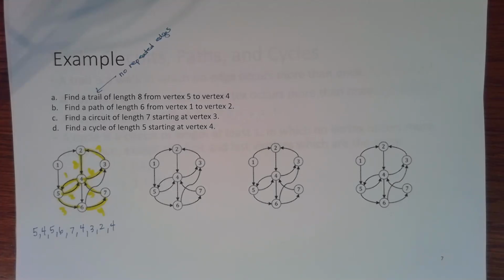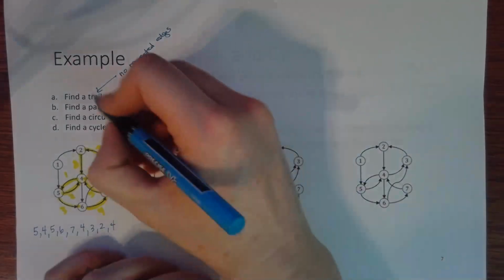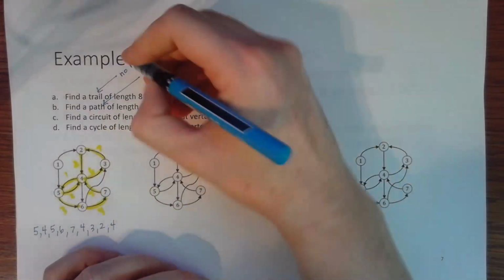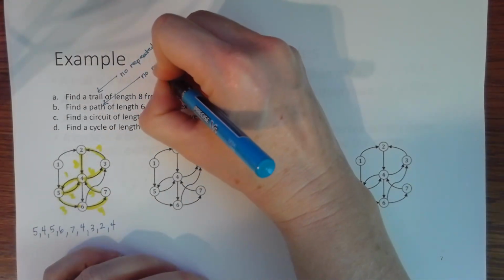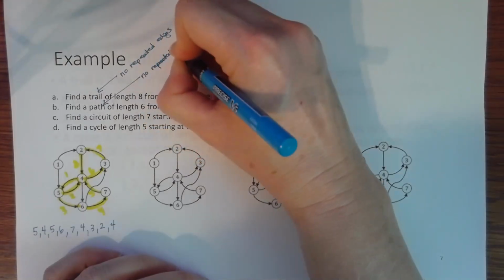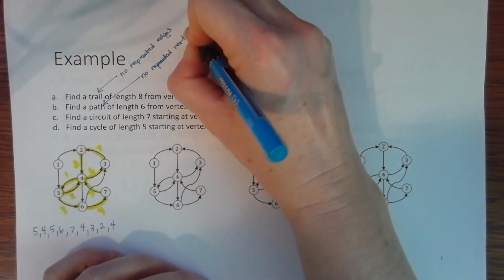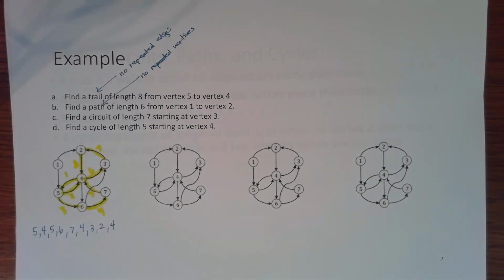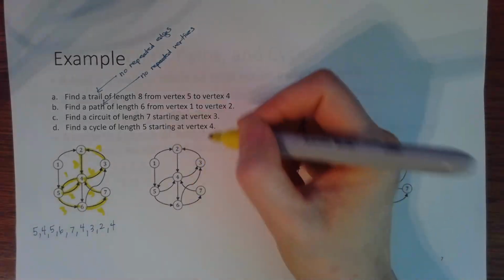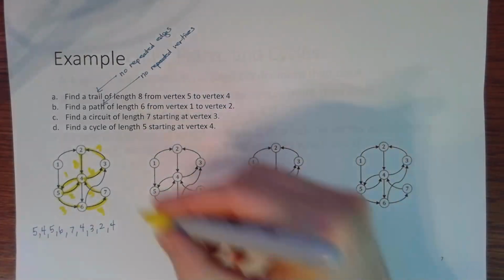Then in the next one we want to find a path of length 6 from vertex 1 to vertex 2. Remember, a path has no repeated vertices. So we're going to start at vertex 1, and we want to end at 2, and we have to go over 6 different edges to get there.